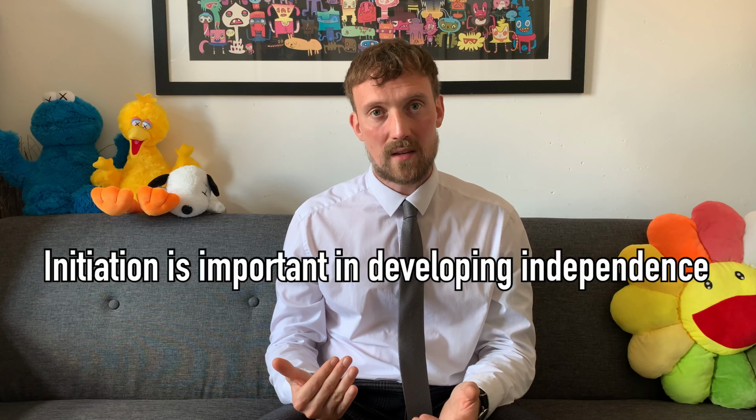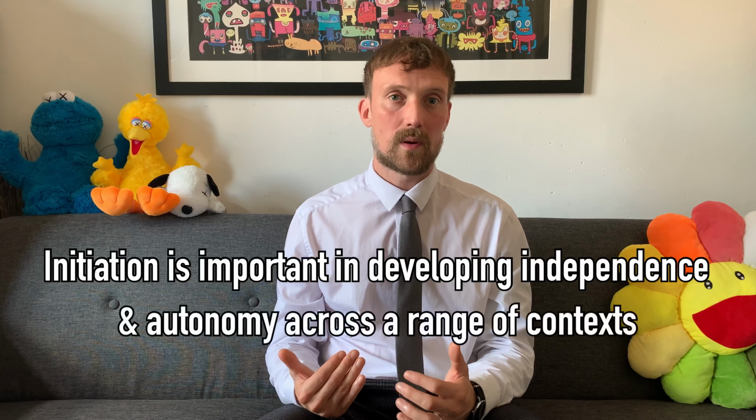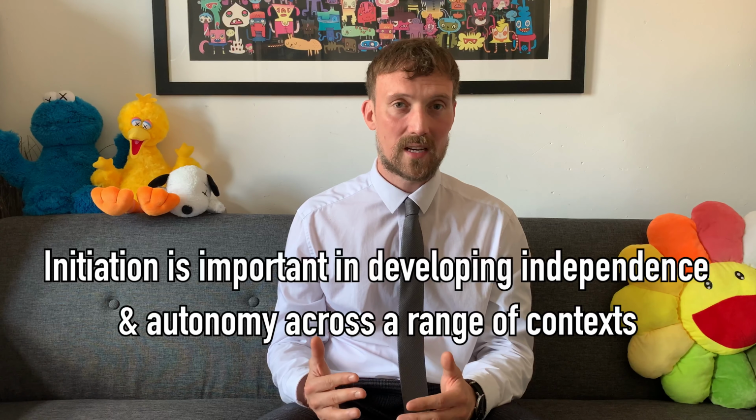We consider initiation to be more established when the pupil moves beyond contingency awareness towards a fuller understanding of how to create an impact upon their immediate environment in order to achieve a particular desired outcome. The establishment of initiation is clearly really important in the pupil developing some level of independence and certainly in developing autonomy across a range of contexts.